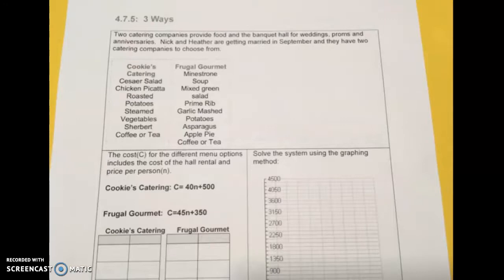So last week you learned how to pick a method in terms of solving systems of equations, linear systems. We've done three ways, right? We did elimination, substitution, and graphing. And last lesson, you learned how to choose the best way, depending on what we're looking at.